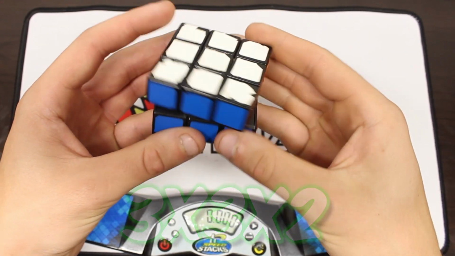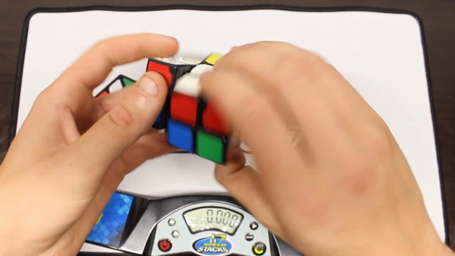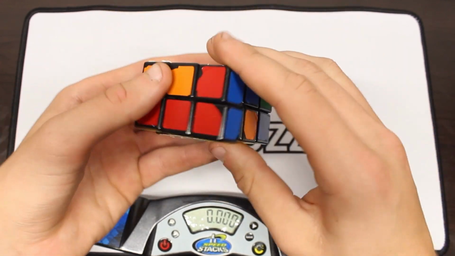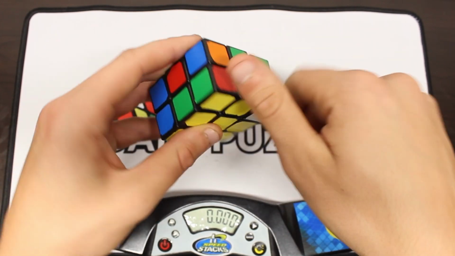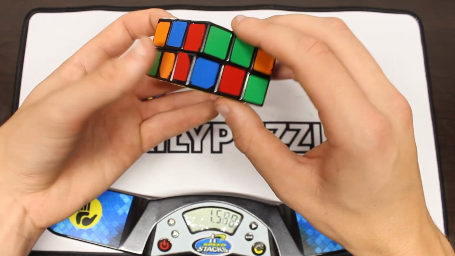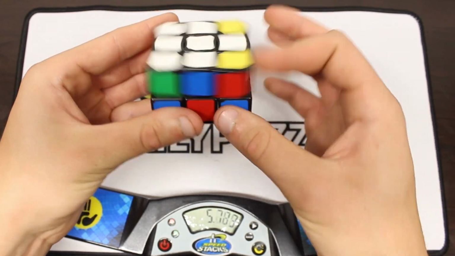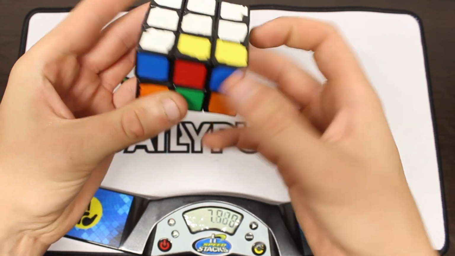Next up, we have the 3x3x2. This cube is not nearly as intuitive as the 3x3x1, and no, it cannot shapeshift. Let's mix it up and give it a go. Similar to using the beginner's method on a 3x3, I begin by creating a cross on a certain color, in this case yellow, and then inserting the remaining corners from there.